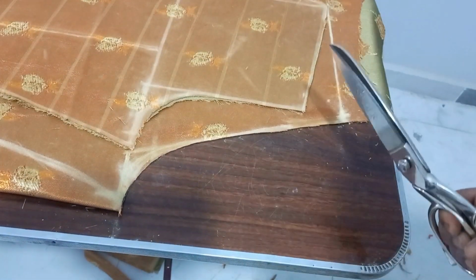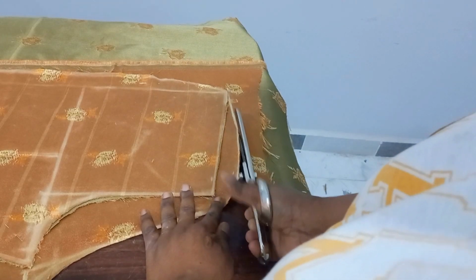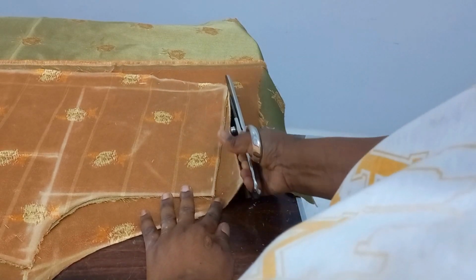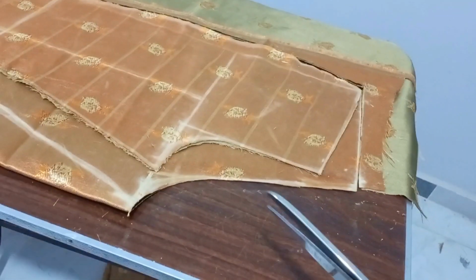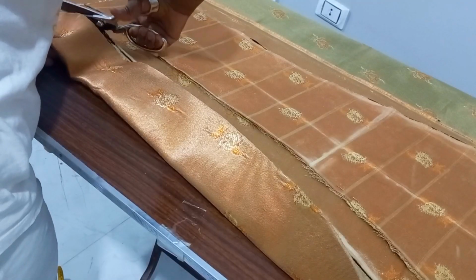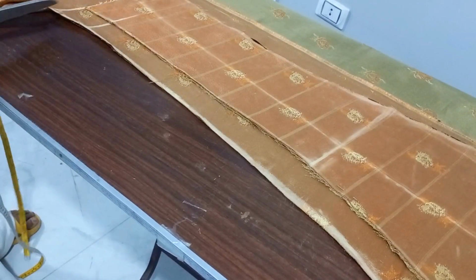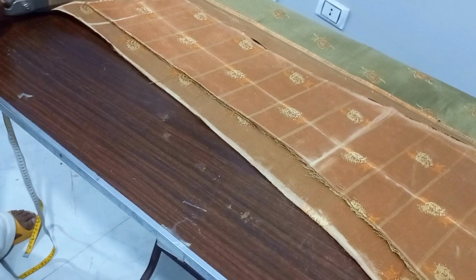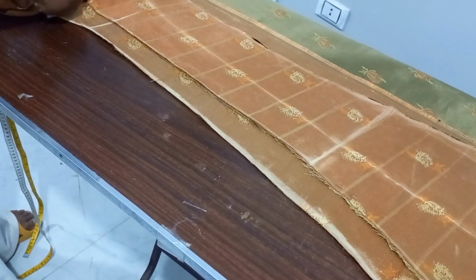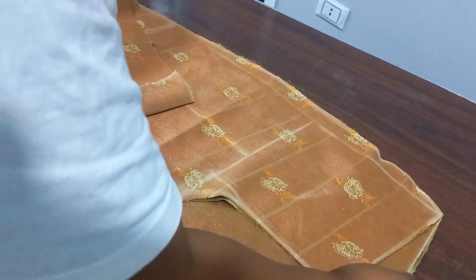So now let's cut. Please don't make mistakes. Calm down and cut. This has to be from here. Cut it. I said, very slant. The slant there has to be slight, not something serious, not a very sharp slant. I'm not using crepe, I'm using brocade. But most of that is flat.